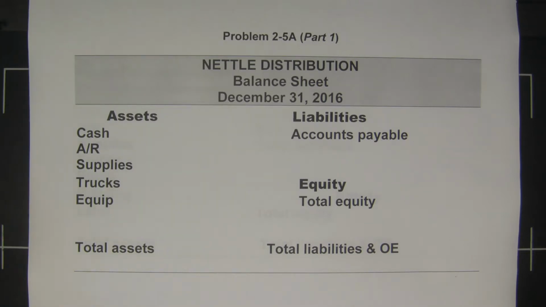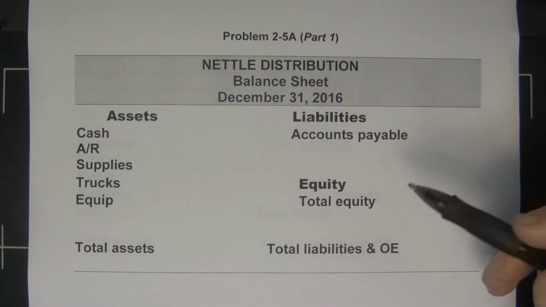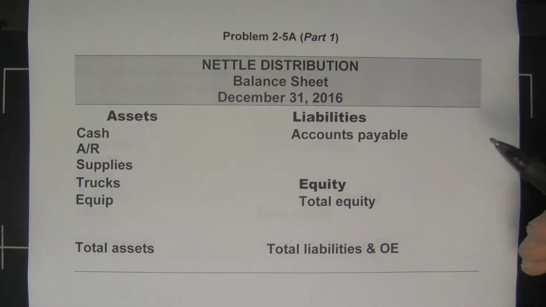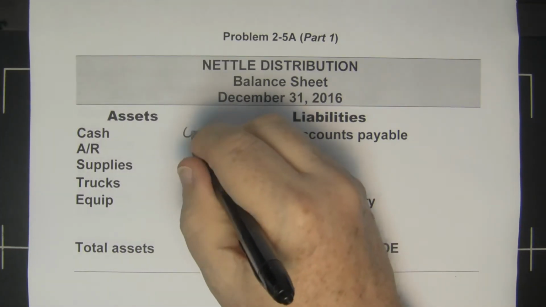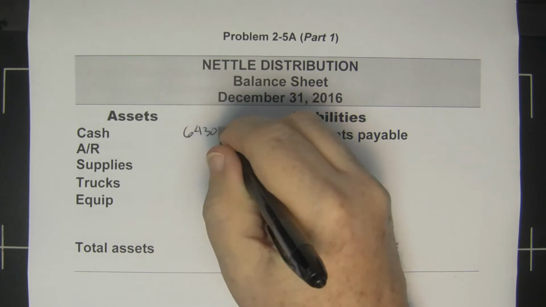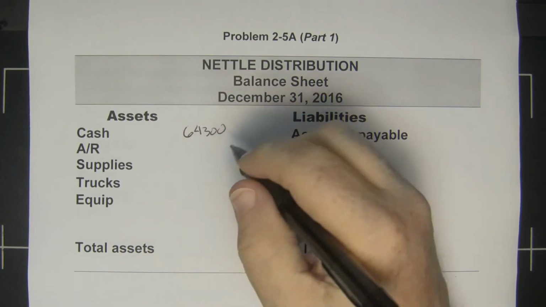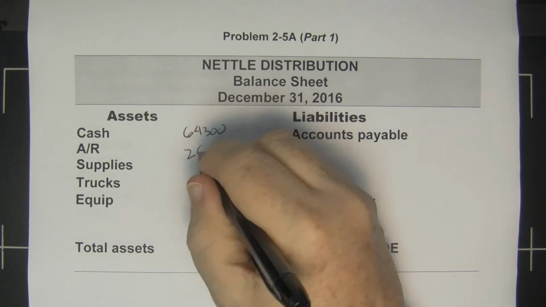Problem 25A is asking us to do a couple of balance sheets. And the first one, they're just basically saying copy the information from the book, and they give us the numbers. The cash was $64,300.